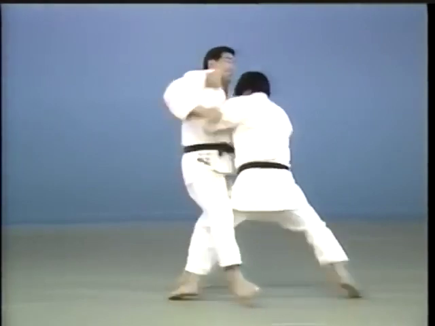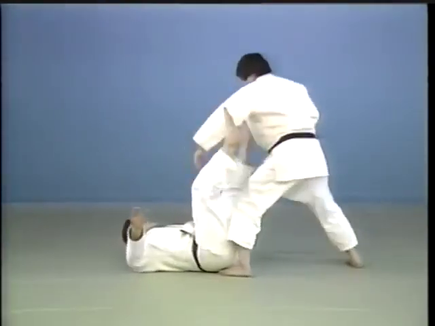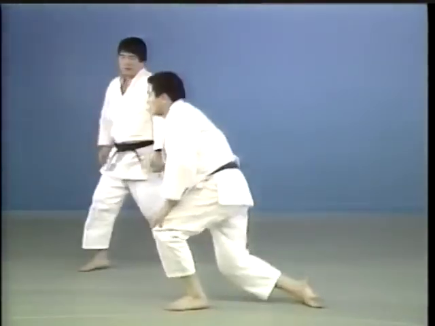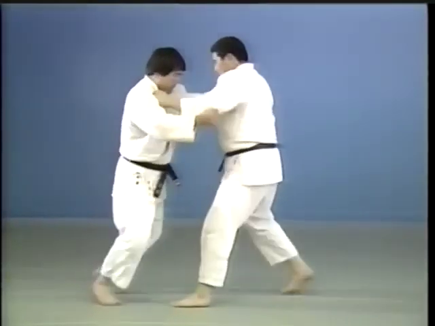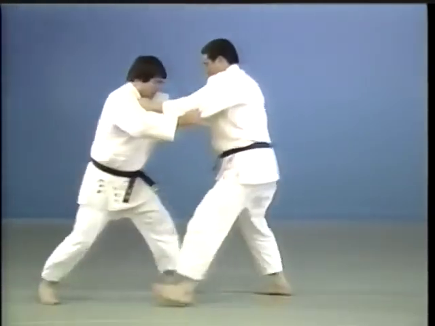This time, continuing from ouchigari. The moment your opponent raises his foot to counter the move, you catch his leg from outside to drop him.